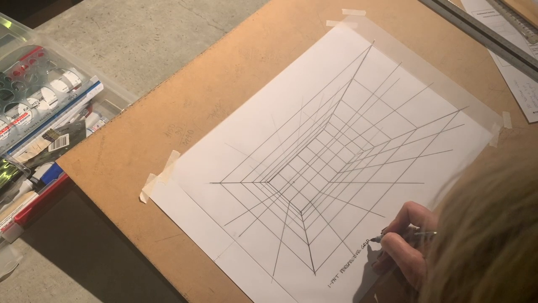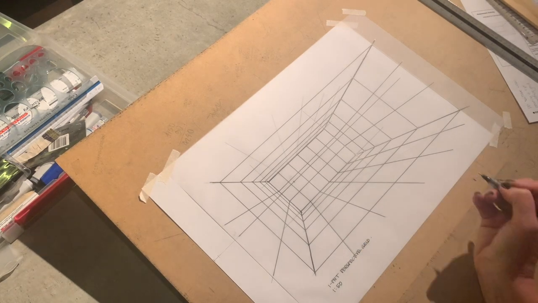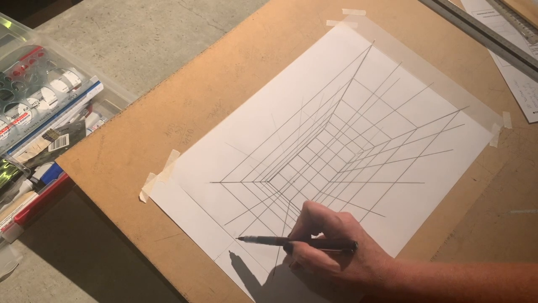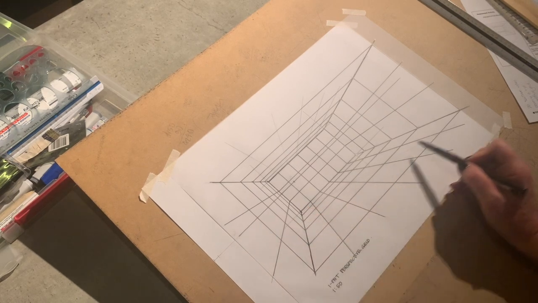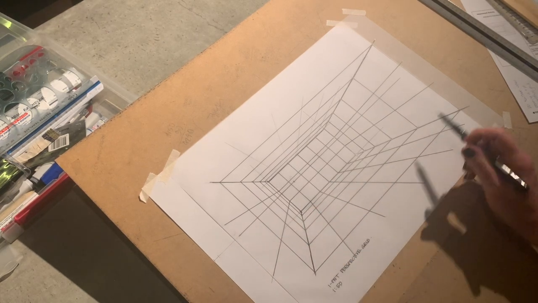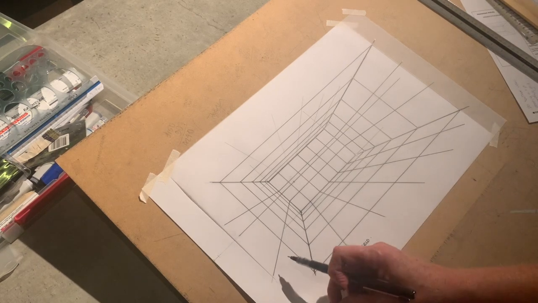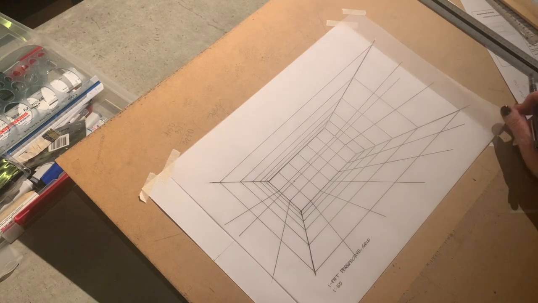Grid, and that it is at 1 to 50. The scale is important to know what scale it's at. What I haven't marked in is the measuring point and that line. Don't need that. So I've just got myself a beautiful grid there that I can photocopy, and that is the first part of the exercise.